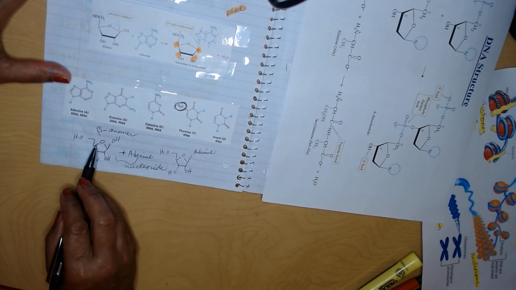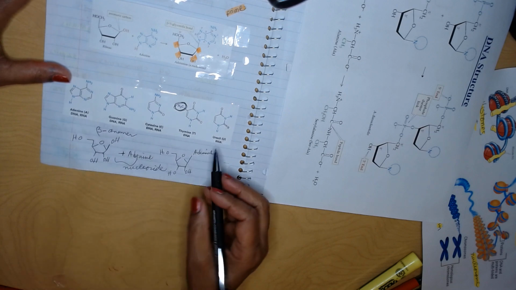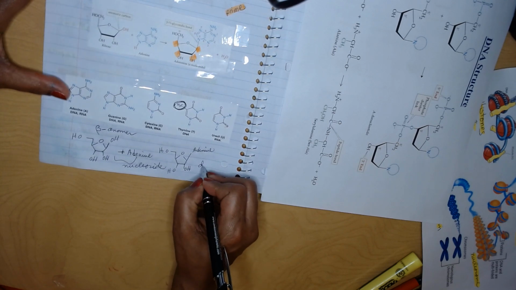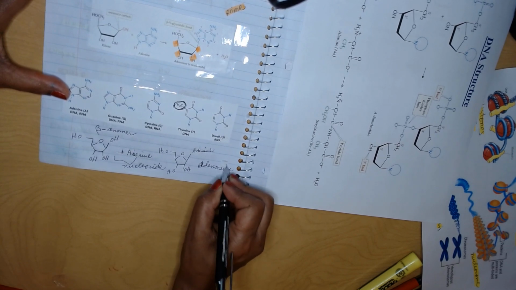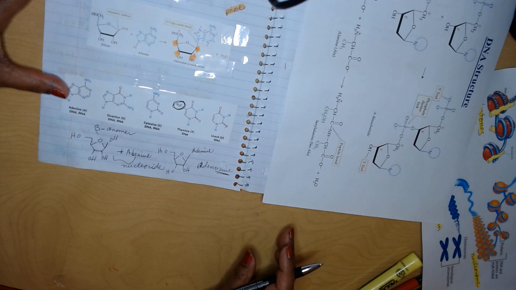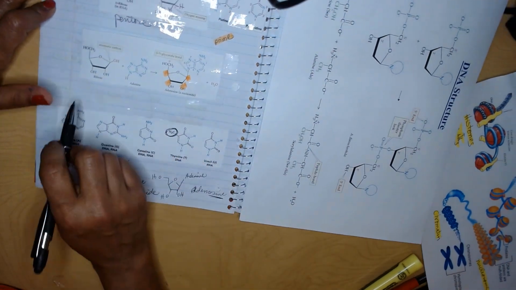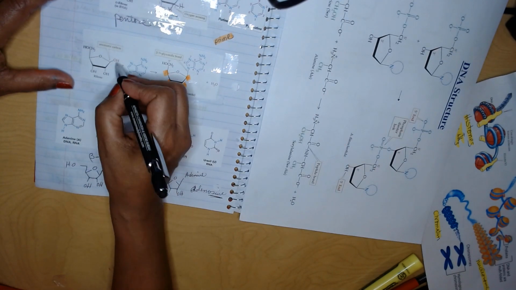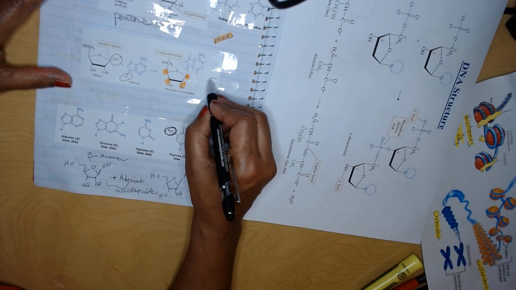For example, when I combine adenine with the anomeric carbon of ribose, I'm making what is called adenosine. Adenosine, indicating that now this is a nucleoside. So we can see that ribose, using its anomeric carbon, is going to react. So we're going to remove a molecule of water, and that's going to make a beta nitrogen glycosidic bond.